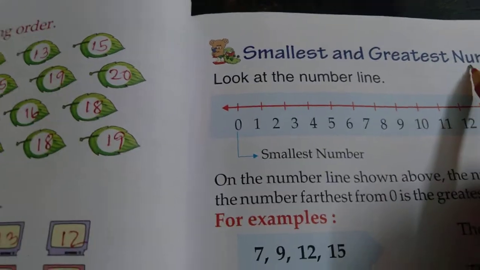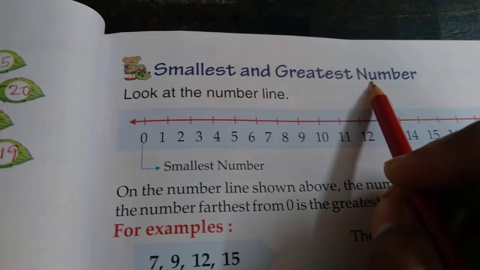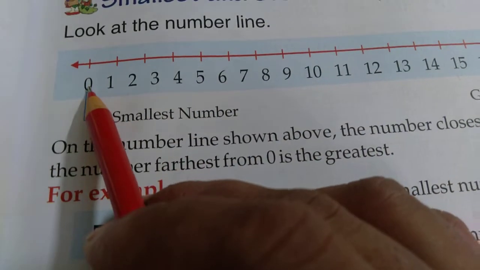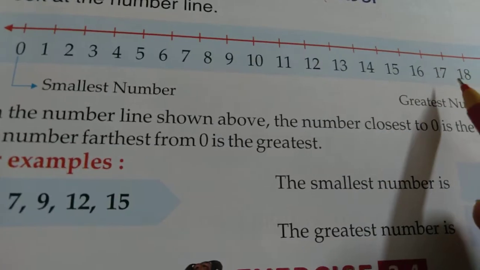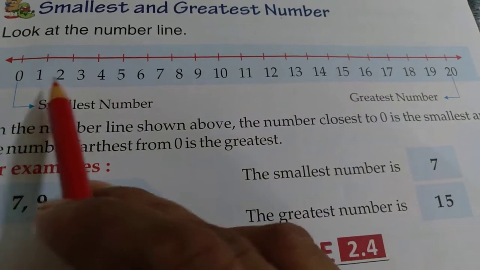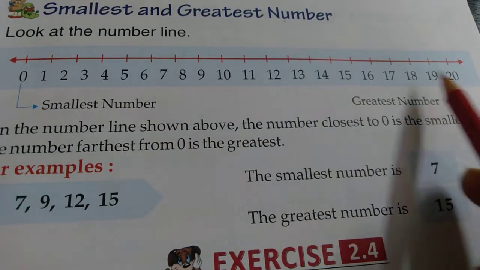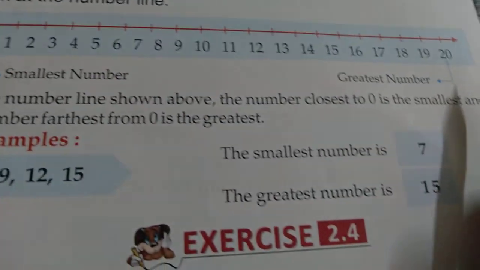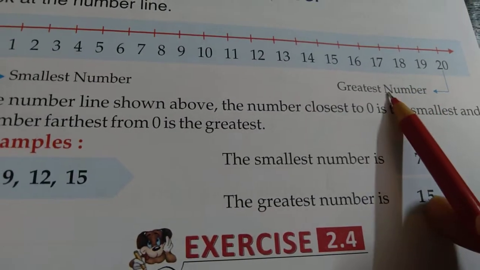Smallest and greatest numbers. Look at the number line. So this is a number line. From 0 it begins and it ends with 20. Okay, a number line like 0, 1, 2, 3, 4, 5, 6 to 20 is given here. See, this is 0 and this is 20. 20 is the greatest number.